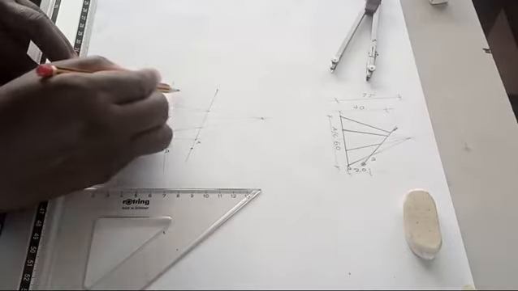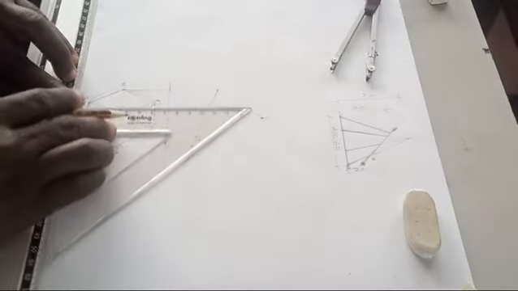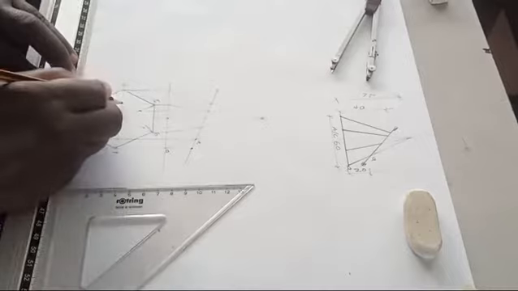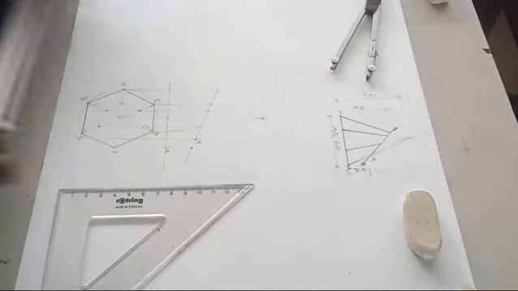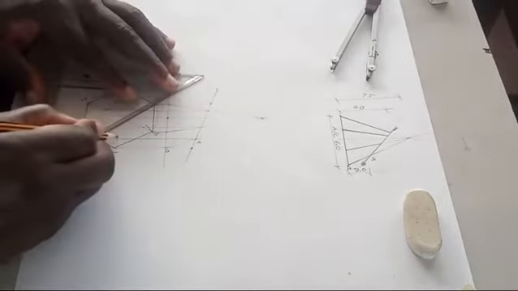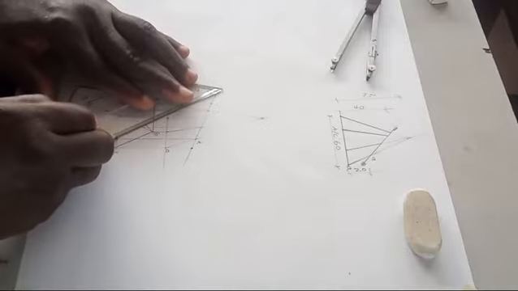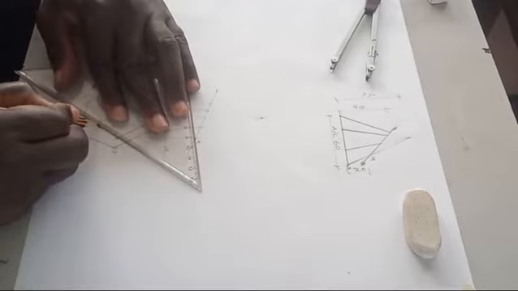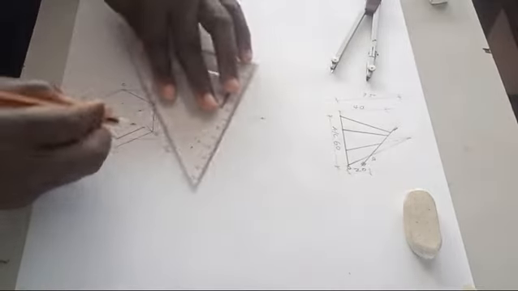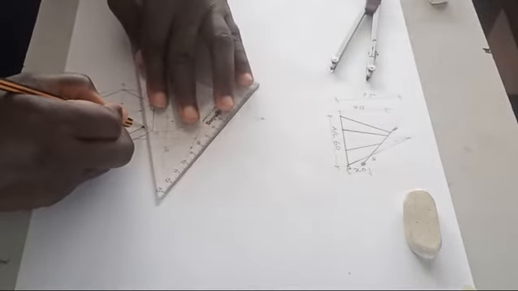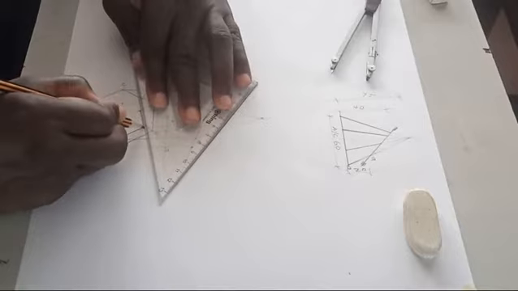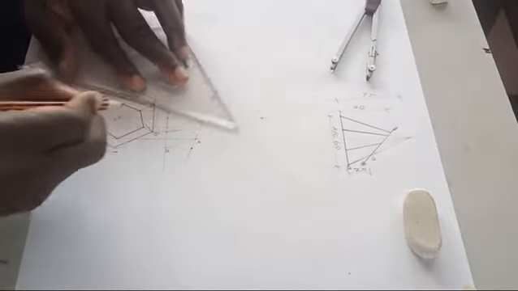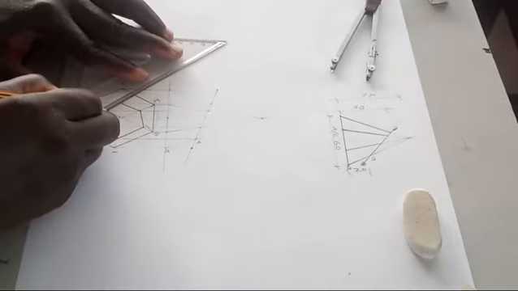And finally our 4 here, you bring it down. Where it is intersecting the cutting plane, you bring it down and it will intersect it here. So we quickly join this with a straight line. The reason why we are joining with a straight line is because it is a pyramid, and a pyramid has straight edges, unlike when it is a cone. When it is a cone, you join with a smooth curve.